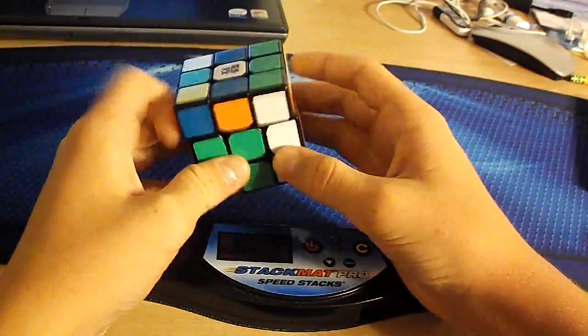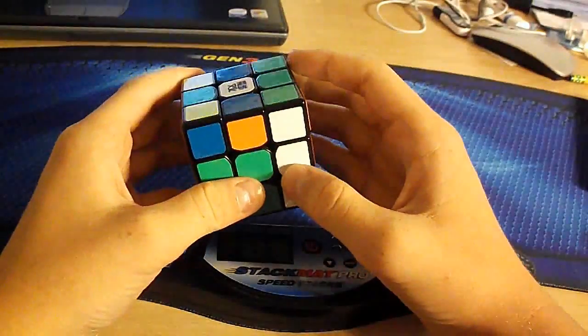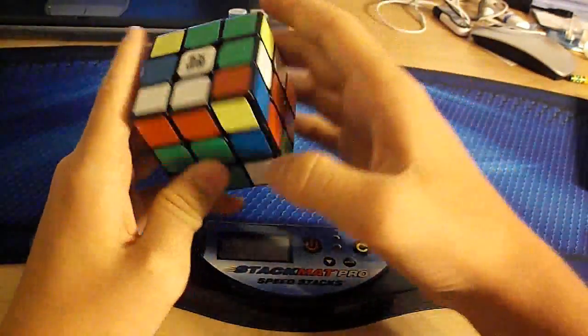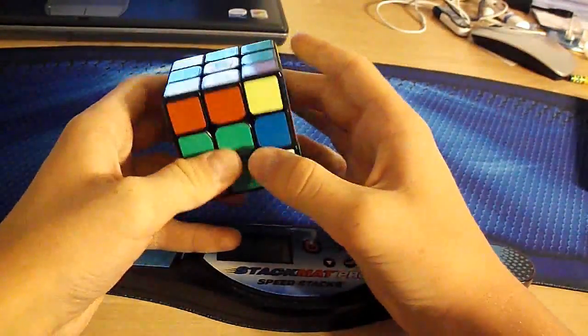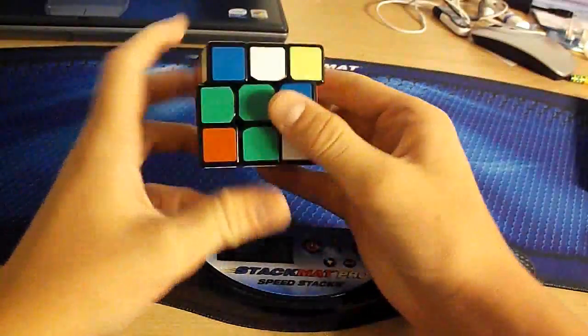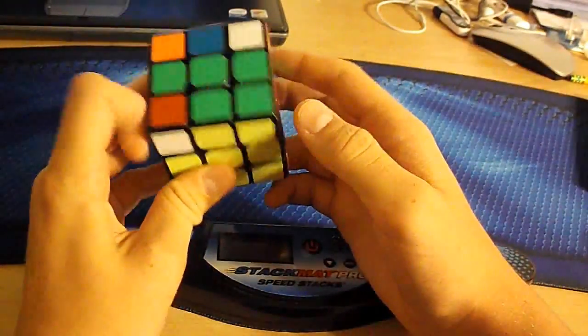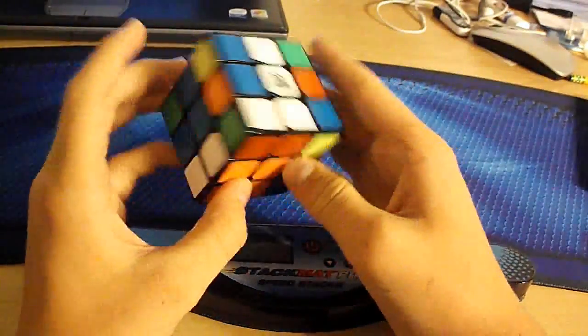So now, next I see this pair right here. So what I can do is an R, U, R prime, and that matches them both up, just like that. So now, what I have to do is insert them, and remember you can do a sledgehammer, which is R prime, F, R, F prime, to insert that right into that slot.